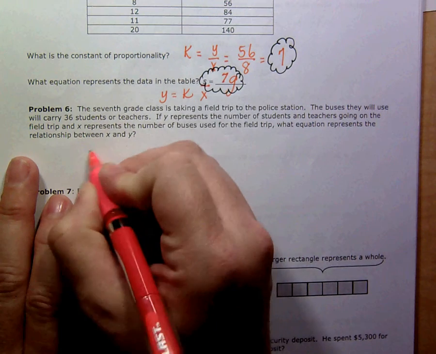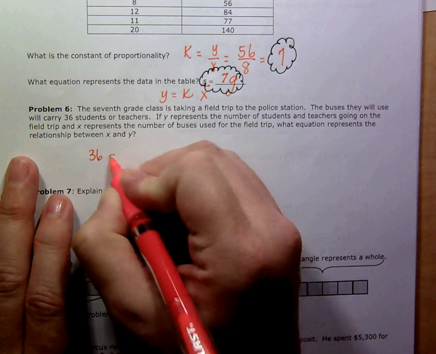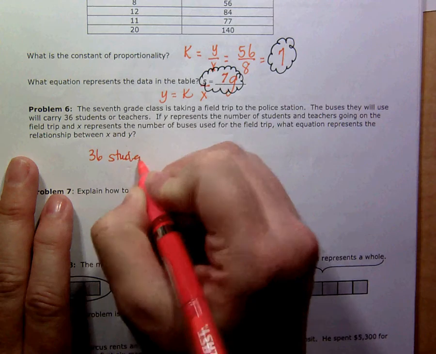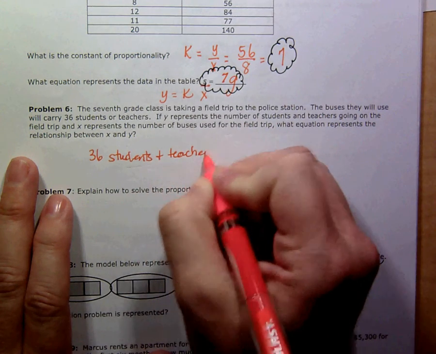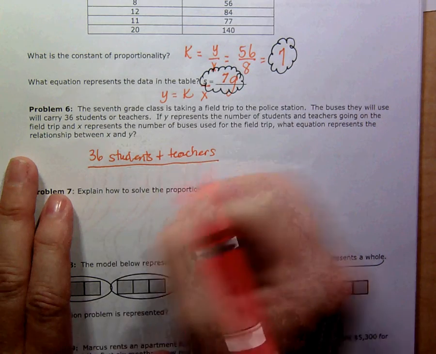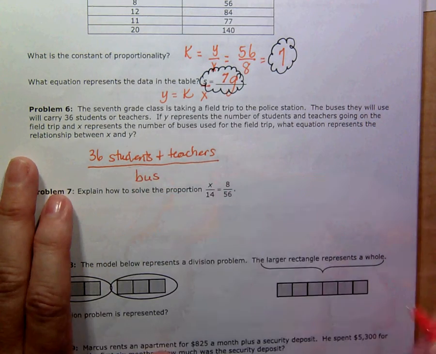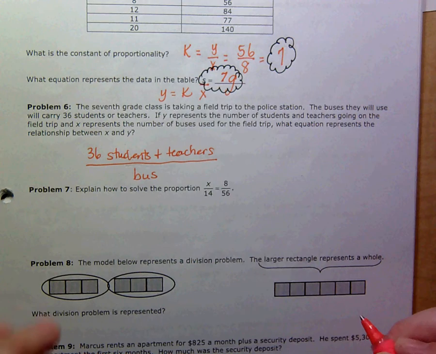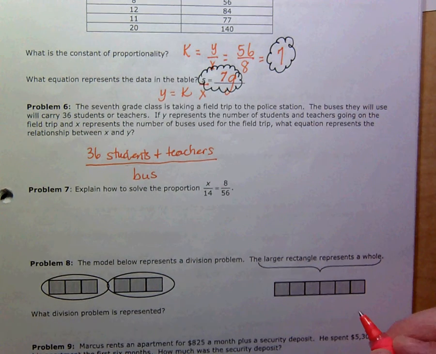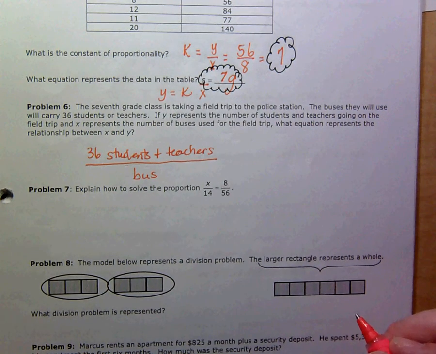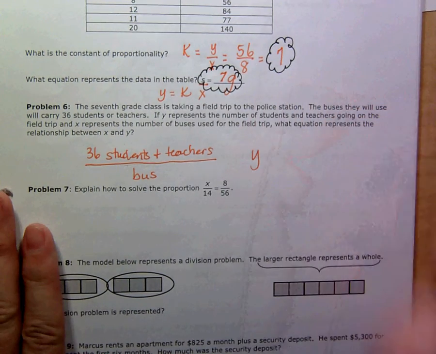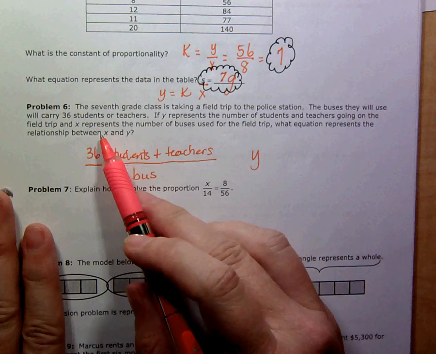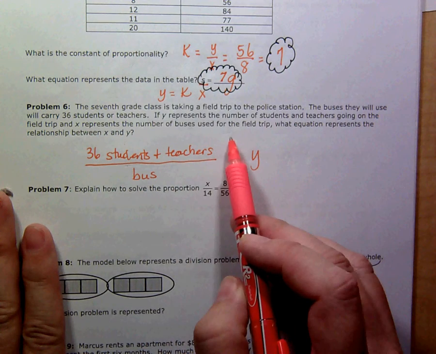So we know that we have 36 students and teachers per bus. Okay? And it says Y represents the number of students and teachers going on the field trip, and X represents the number of buses used for the field trip.